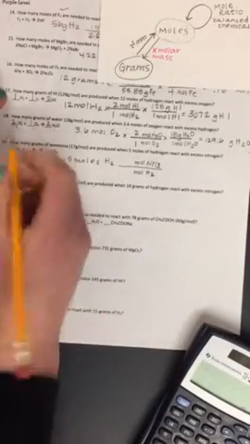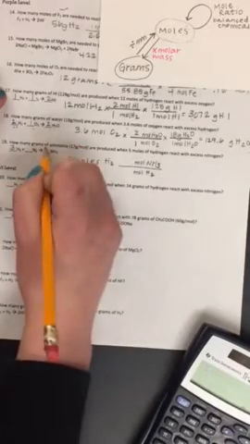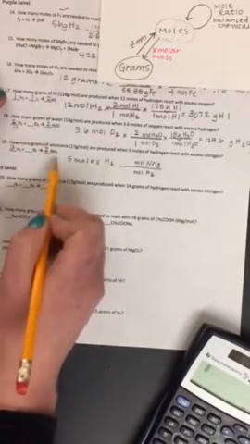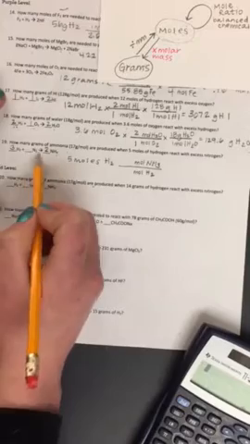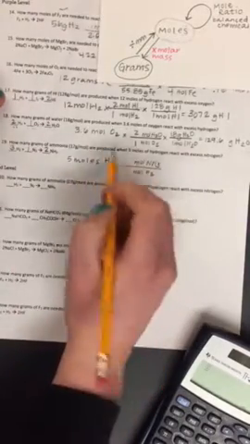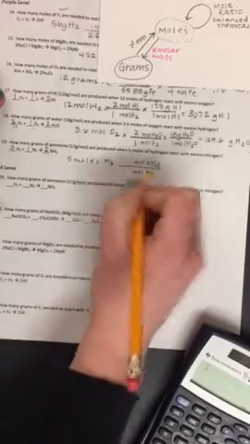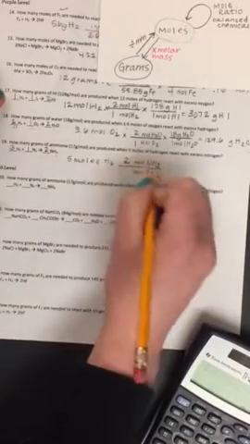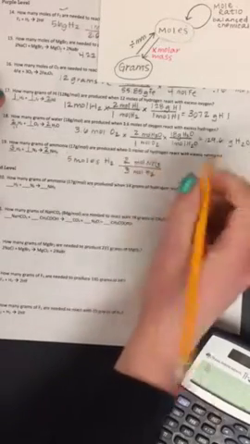So we have 3 hydrogen here. To make this even, we're going to have to do 3 and 2. Now we're going to have 6 hydrogen on each side. We've got 2 nitrogen here and 2 here, so this becomes a 1. If we look at our coefficients, we have 2 moles of NH3 and 3 moles of H2.